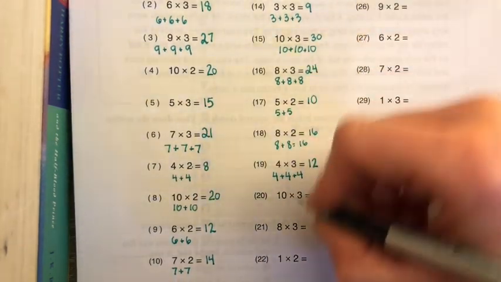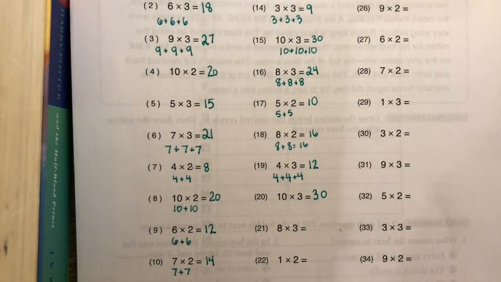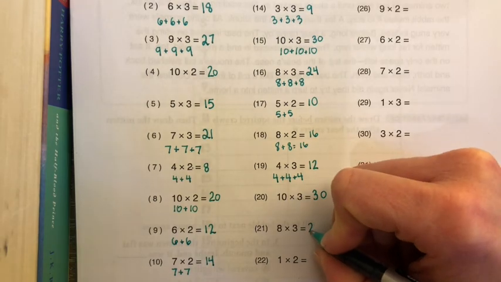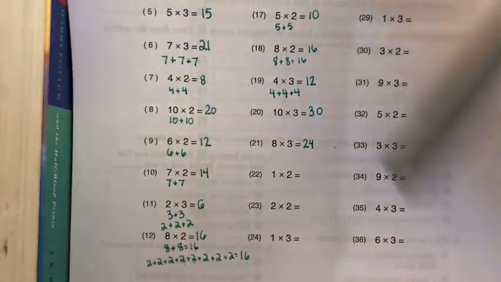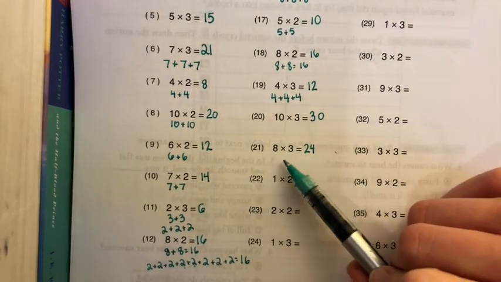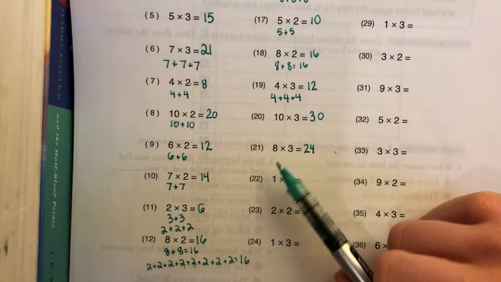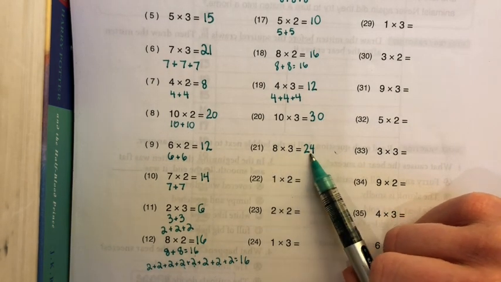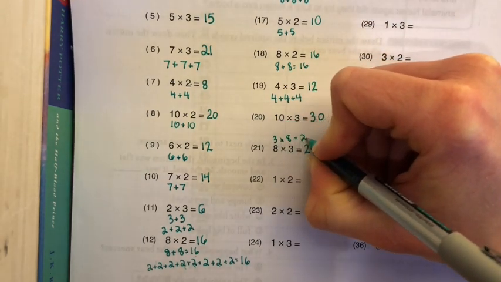10 times 3. Oh, we did that one up there. It's 3 groups of 10. It's 30. 8 times 3. Now, we've done this one too. It's 24. Why are these facts repeating themselves? Well, A, it's computer generated, and B, the more you practice your facts, the easier they get. So because we've seen that one before, we can just say it. Say it out loud to yourself, even if you're by yourself. 8 times 3 is 24. You could also say 3 times 8 is 24, right?